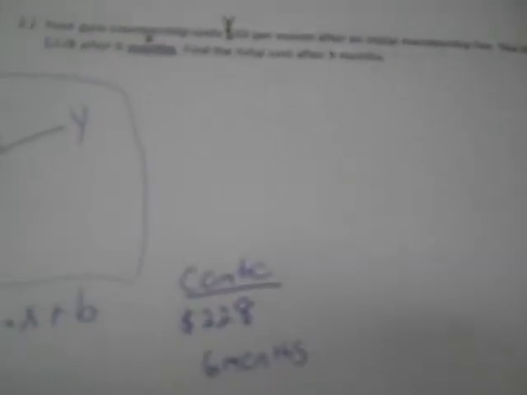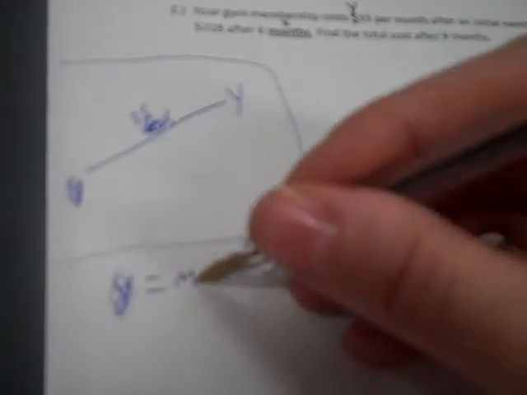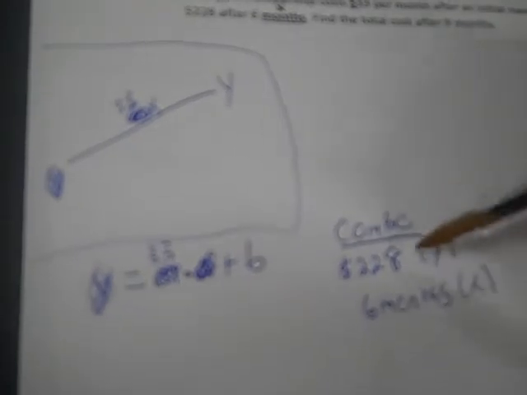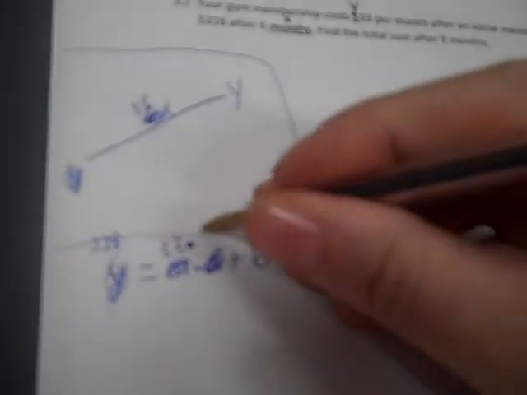Okay, now I've got to decide which one's the x, which one's the y. So 228 is dollars, and dollars is y. So this is y, and then the months would be x. So now what I do is I scribble out these first 3 letters. And the m is this 33 up here. Remember I had m and then I crossed it out like that. Okay, then I know 228 is my y, and then dot next to 33 and 6 is my x.